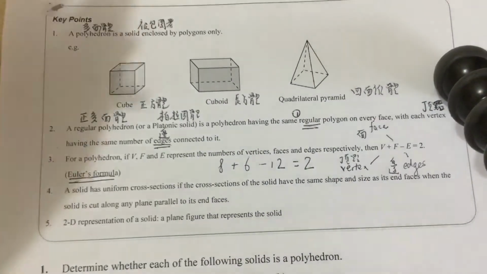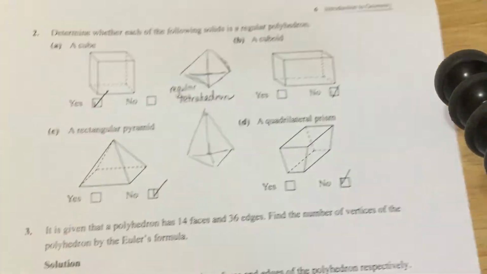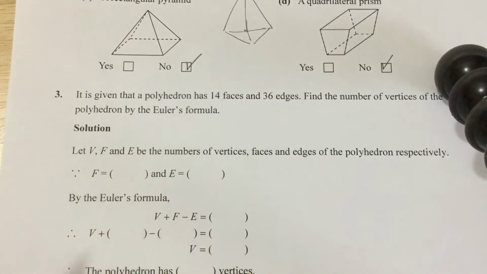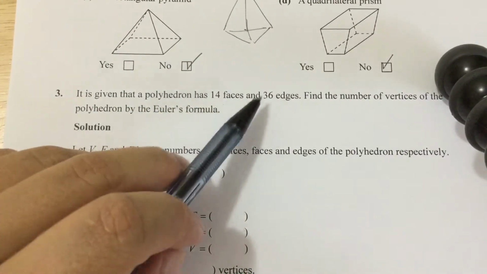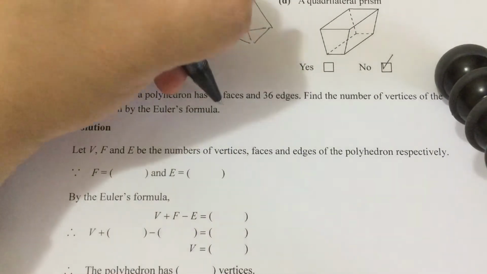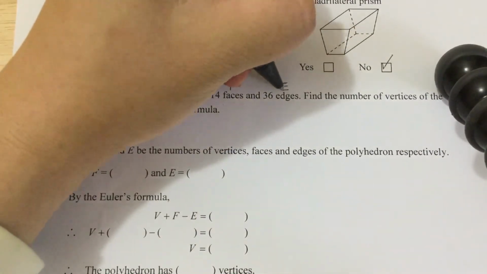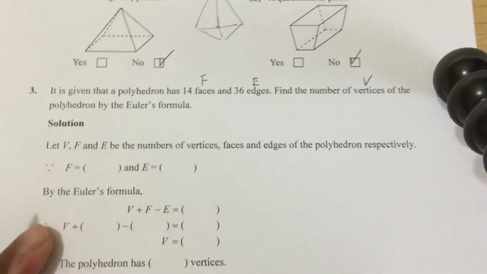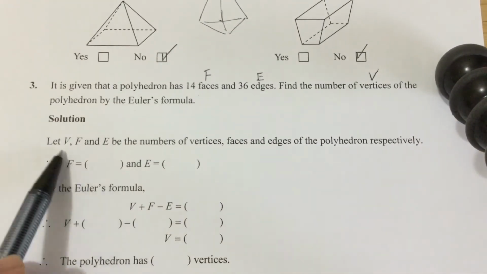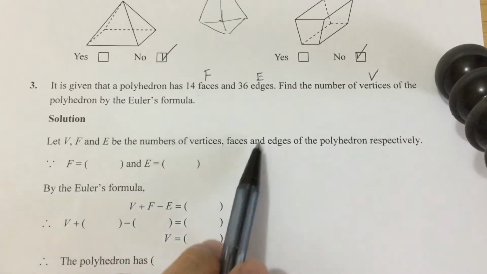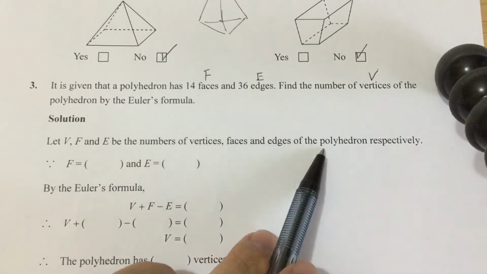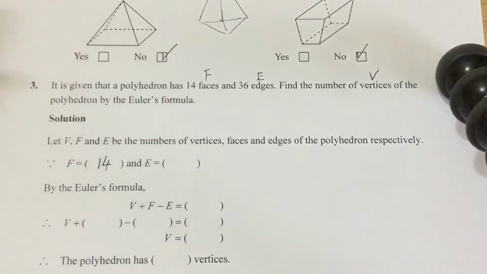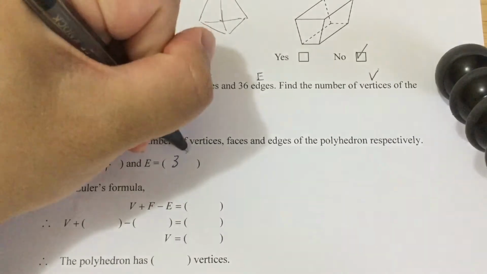Okay, now let's do it in the questions. Let's look at question 3. It's given that a polyhedron has 14 faces and 36 edges. So that means F is 14 and E is 36. Find the number of vertices V of the polyhedron. Let V, F, E be the number of vertices, faces, and edges of the polyhedron respectively. So F equals 14, and E is equal to 36.